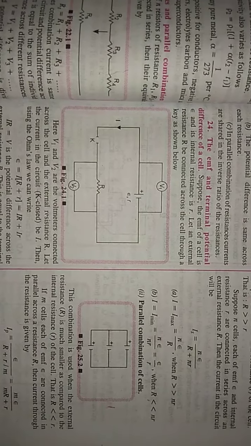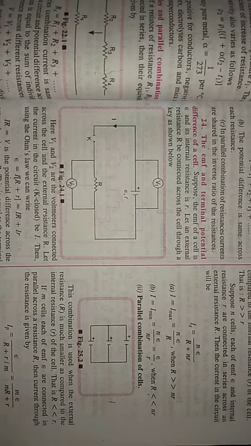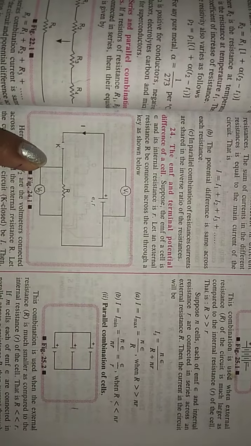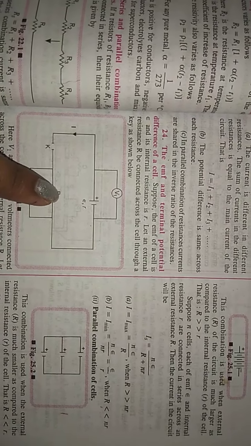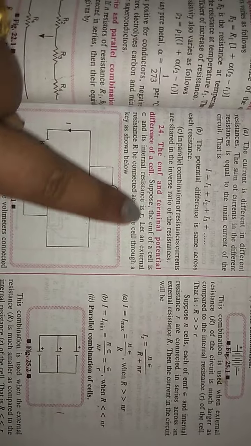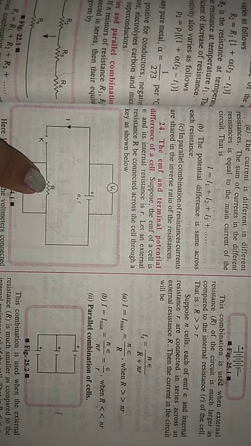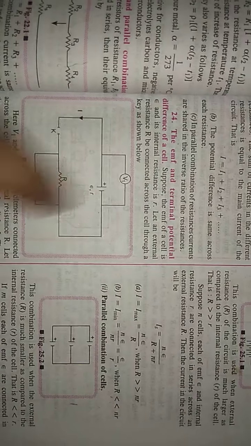And now next we studied about the EMF and terminal potential difference. See here, suppose the EMF of cell is E and its internal resistance is r. So you are considering one circuit here. Let an external resistance R be connected, because we are having already internal resistance small r. So here we are connecting one more external resistance. It is connected across the cell through a key. Okay, so here we are getting V1 and V2. 2 voltmeters are connected across the cell, and let the current in the circuit be I.